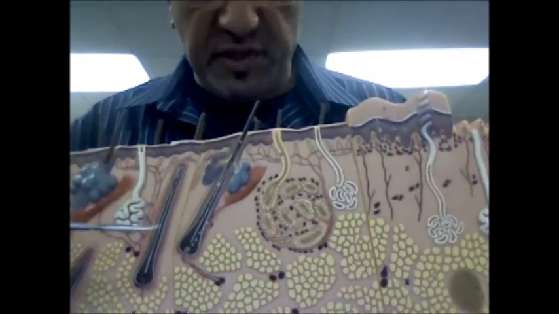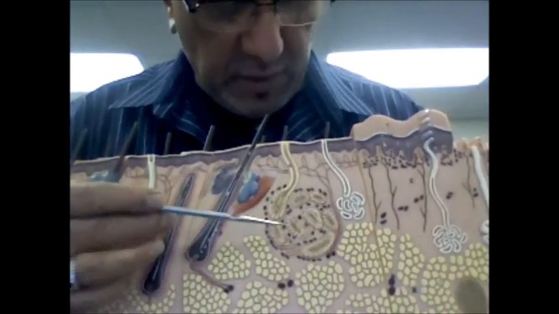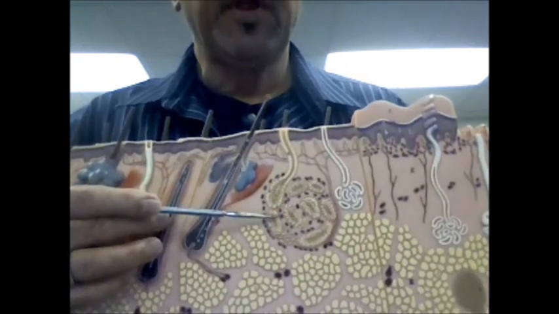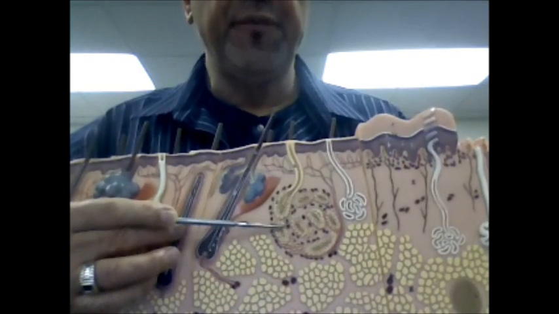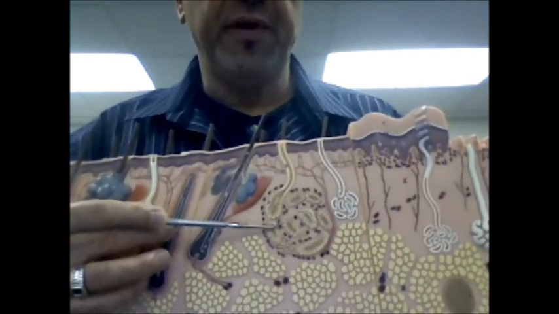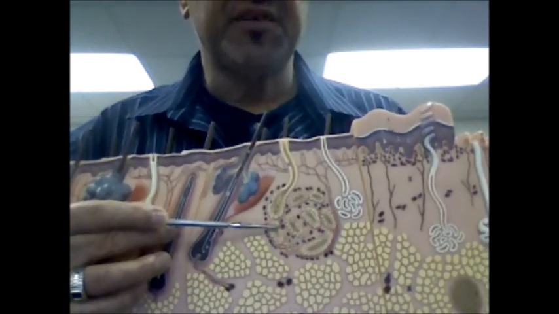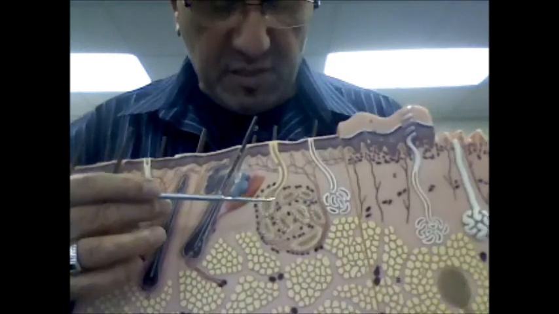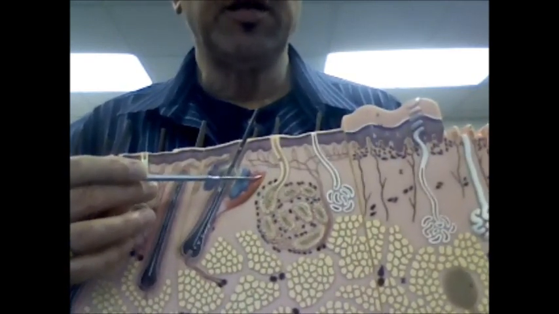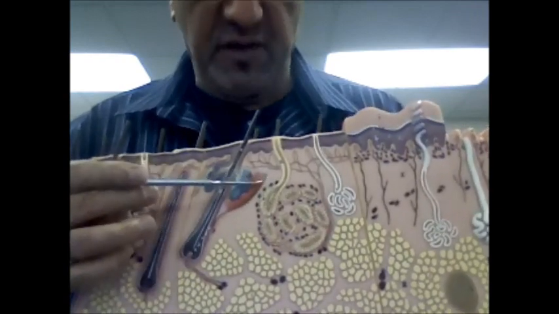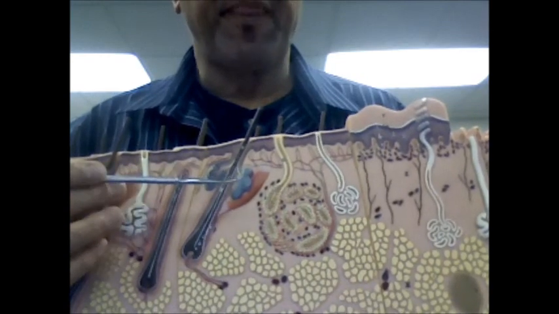The other kind of sweat gland is shown in the middle section here, and it's shown in a different color. Those are only found in the armpit and in the pubic area, and those are known as the apocrine glands. They produce a milky type of secretion, and the duct portion normally opens in the hair follicle, but it's not shown on the model that way.